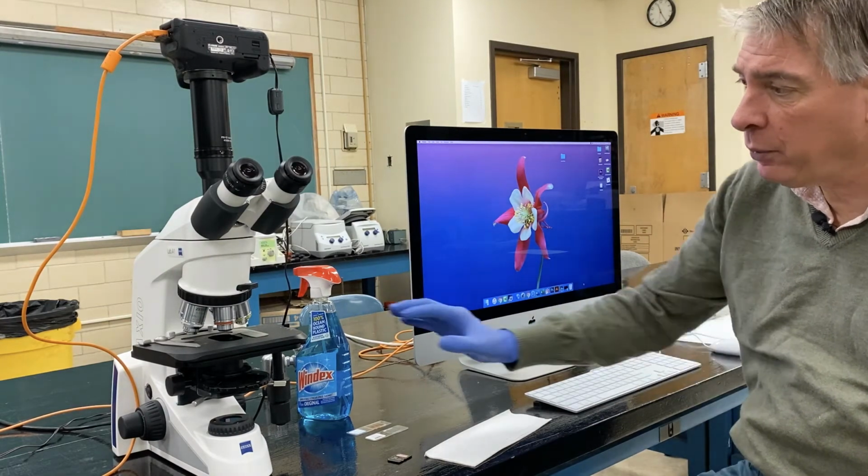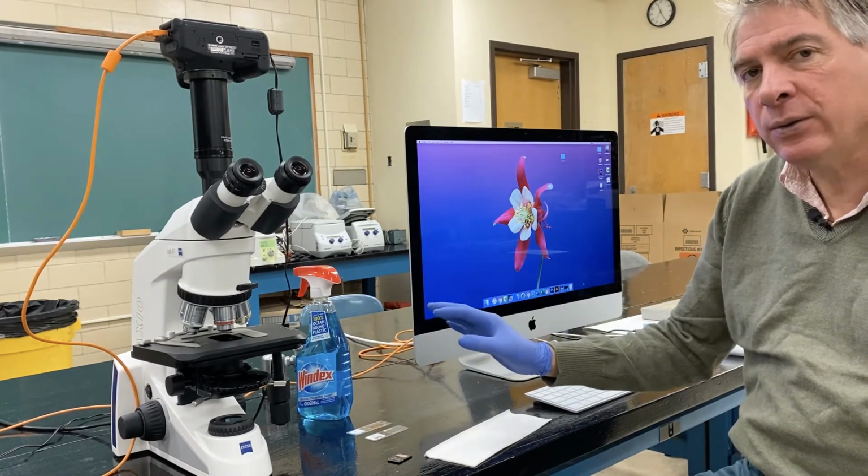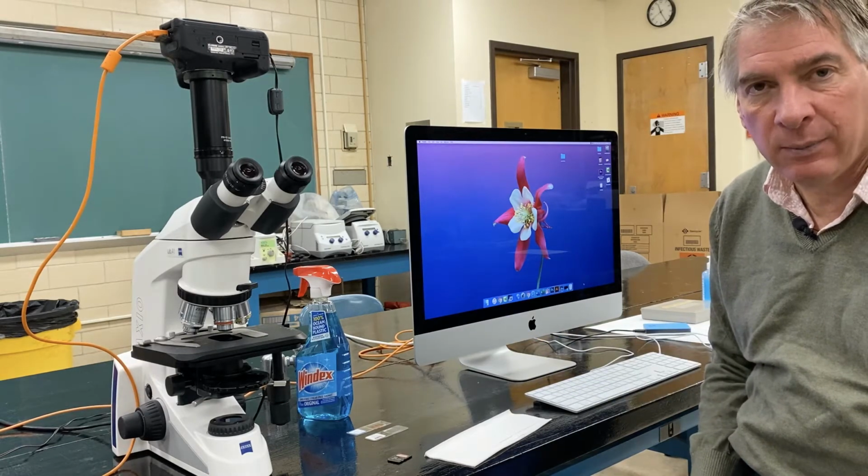Today I'm going to show you a few more features of the compound light microscope. I'm going to talk about the EOS utility software, and I'm going to show you how to put a scale bar on your scientific images.